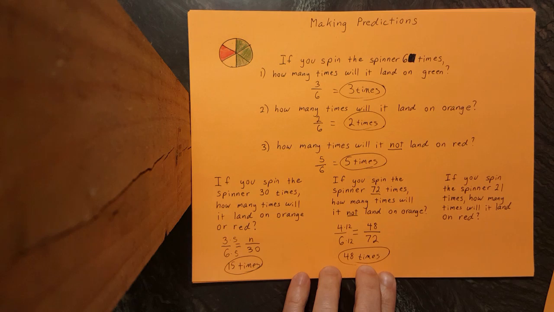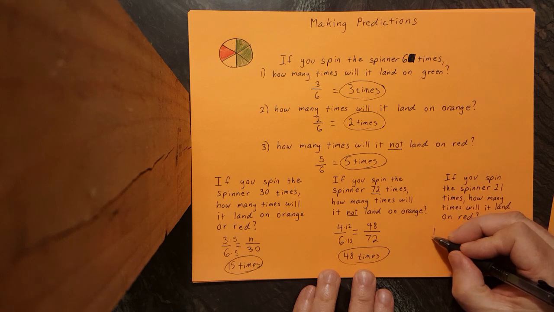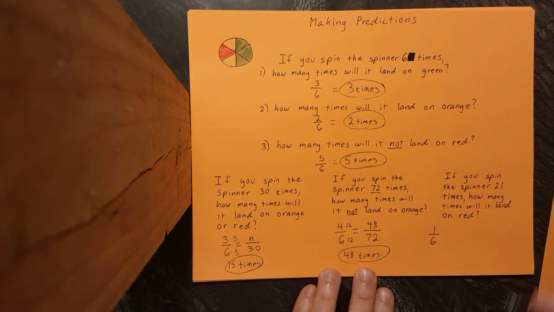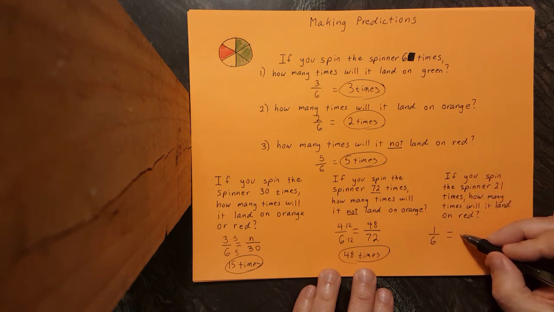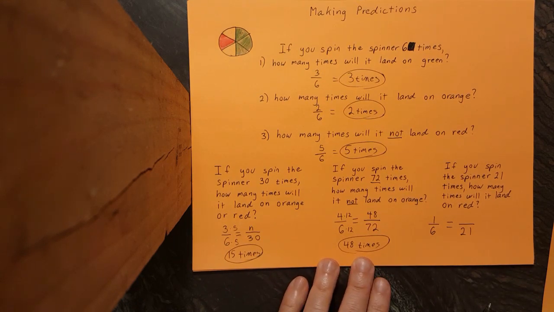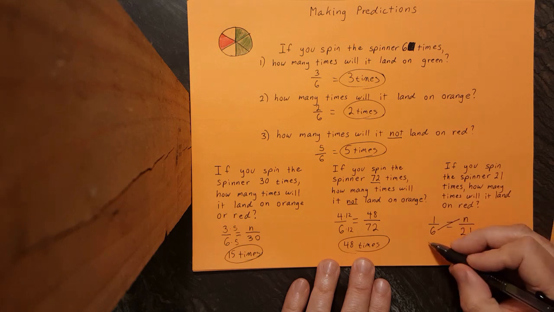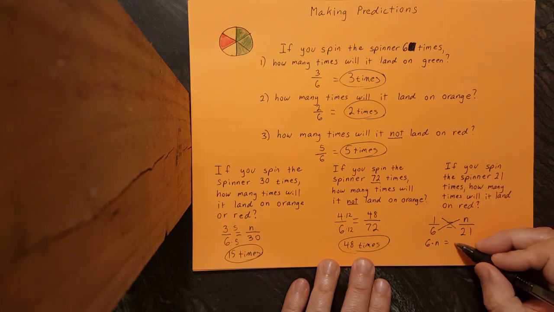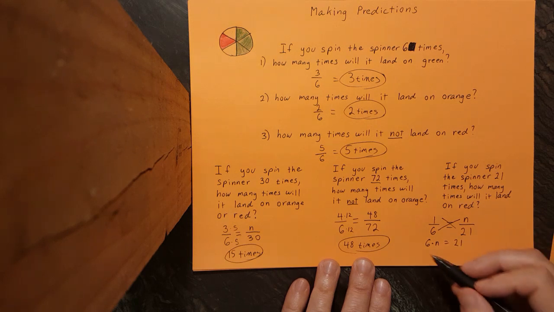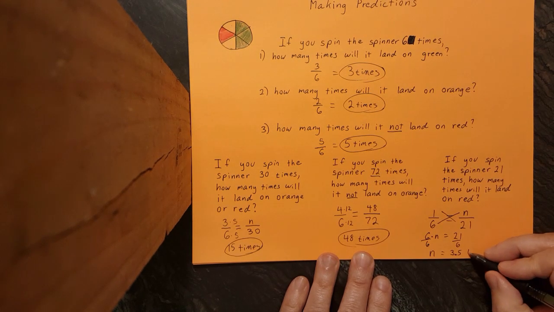Okay, and the trickiest one you might need to know today. If you spin the spinner 21 times, how many times will it land on red? Well, the probability of red is easy. 1 out of 6 times, it'll land on red. We have to figure out how many times it'll land on red if we spin it 21 times. Now, 6 times 3 is 18, 6 times 4 is 24, so we don't know that. But remember your cross products rule, right? 6 times n equals 1 times 21, which is 21. Divide both sides by 6, and you pop that in your calculator, you will get 3.5. So the answer is 3.5 times.